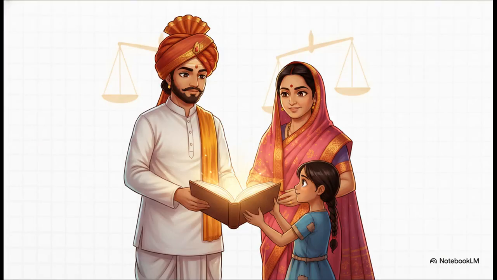Then, shifting focus to Maharashtra, we have the legendary Jyotiba Phule. In 1873, he formed the Satya Shodhak Samaj, which translates to the Society of Seekers of Truth. His entire life was dedicated to fiercely deconstructing the caste system. He fought tirelessly to liberate oppressed lower castes, the untouchables, from Brahmin exploitation.